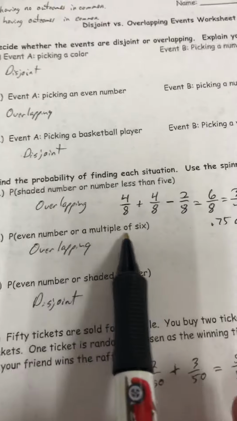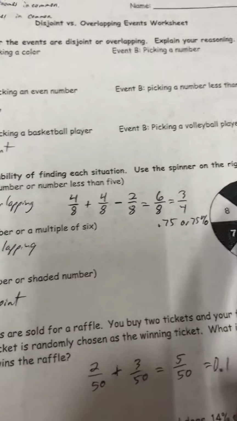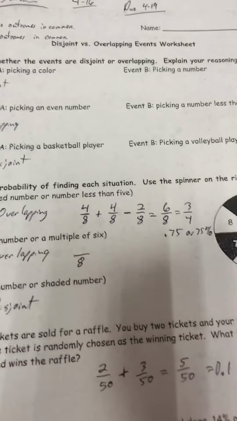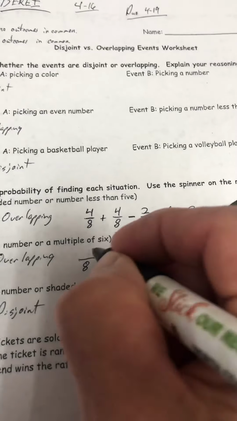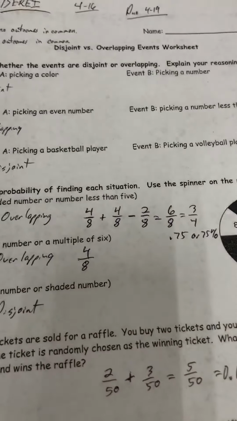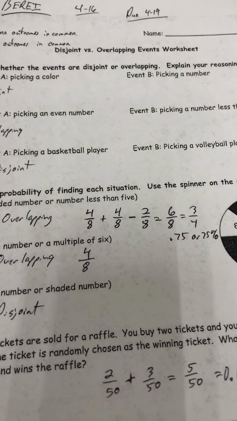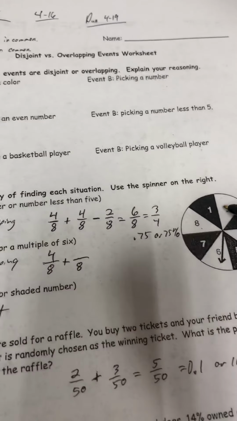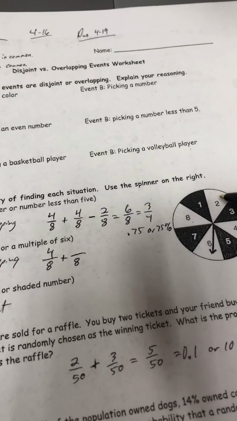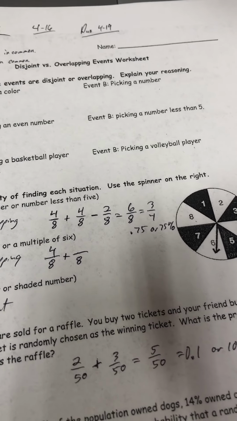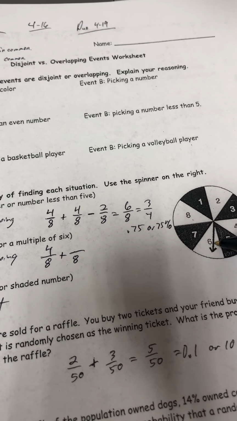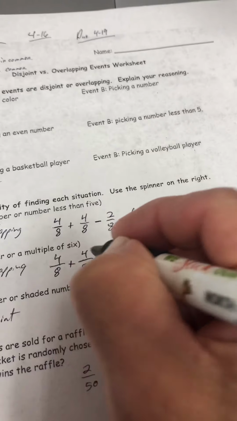Even number or a multiple of 6. So an even number out of the 8. We have 2, 4, 6, 8, so 4. And then a multiple of 6. So the multiples of 6, we have 2 and 3, 1 and 6. So that would be 4.